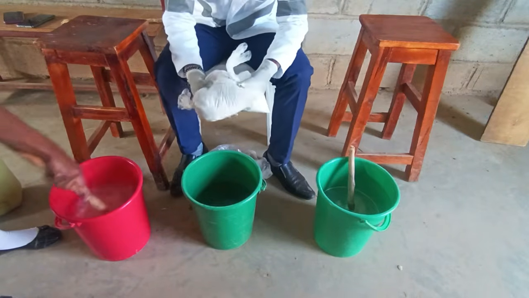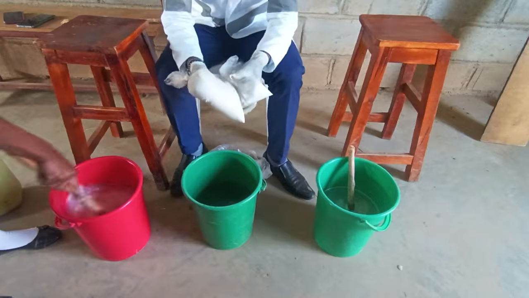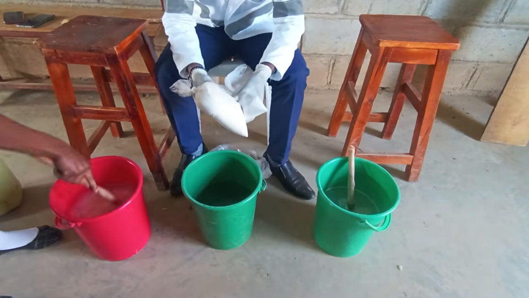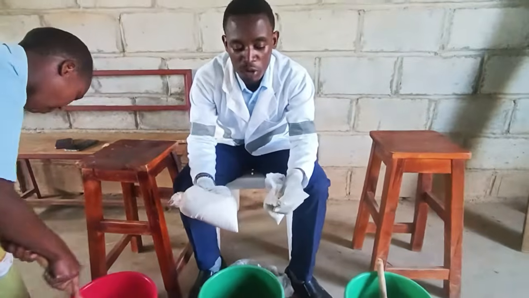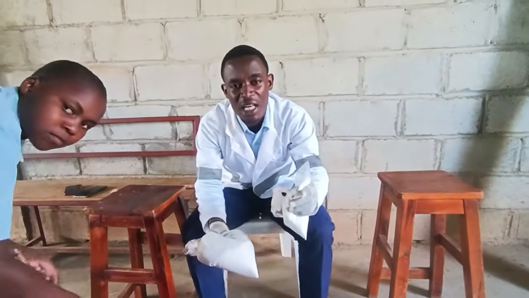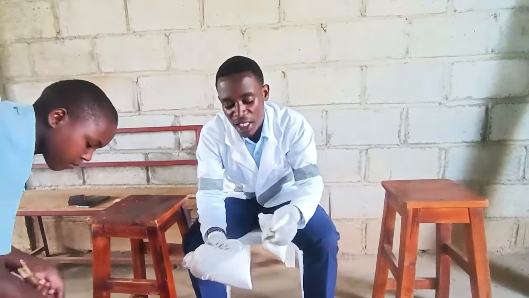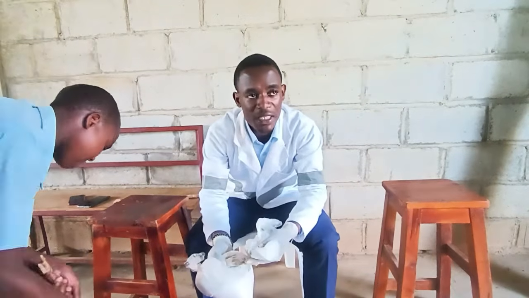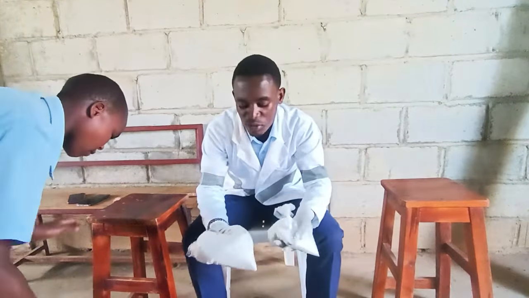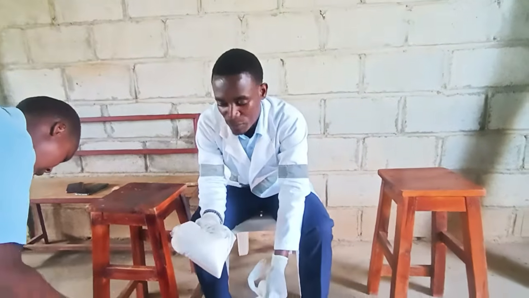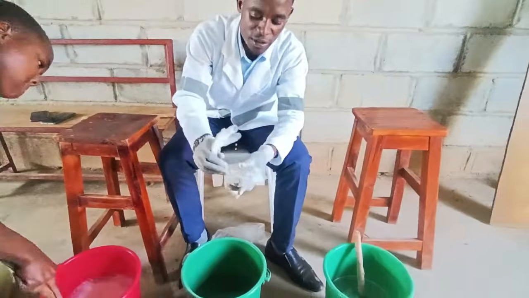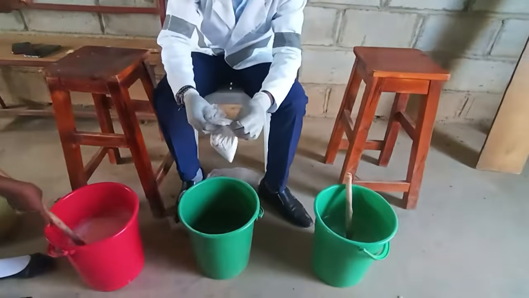Now the Magadi salt and the STP, we said that these work as stabilizers, and also they help in balancing the pH. You know very well that JIK works very well in alkaline solution. That's why we involve this Magadi salt to balance the pH. So we are going to dissolve all this in one bucket.